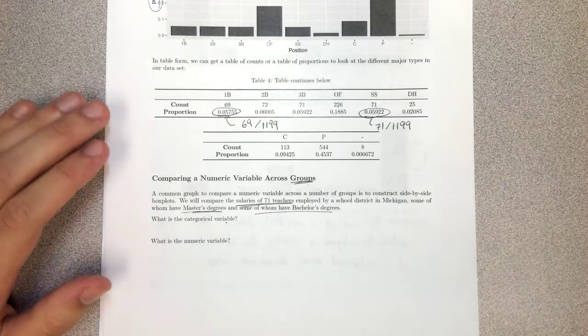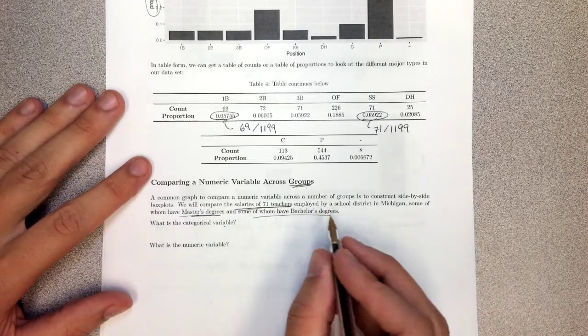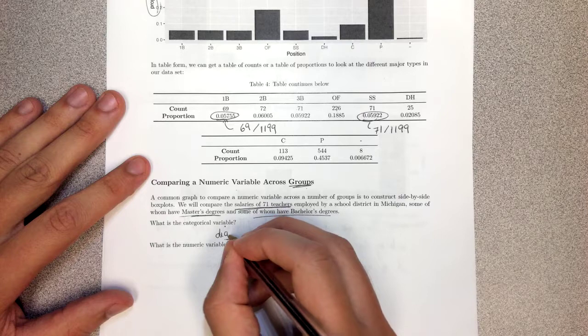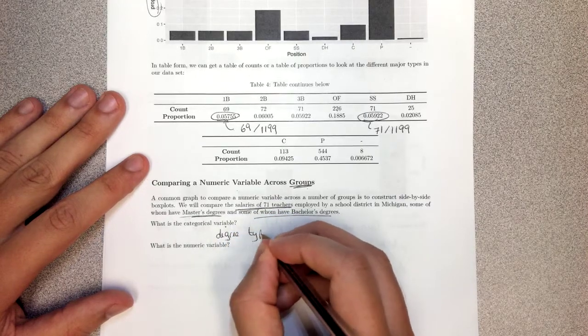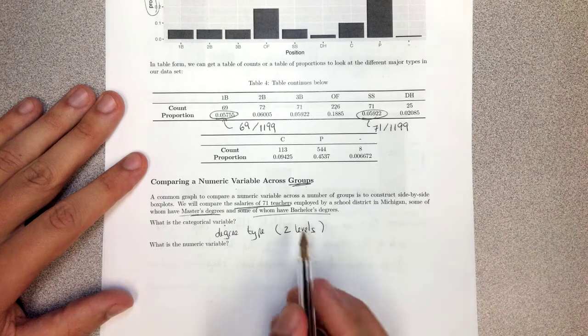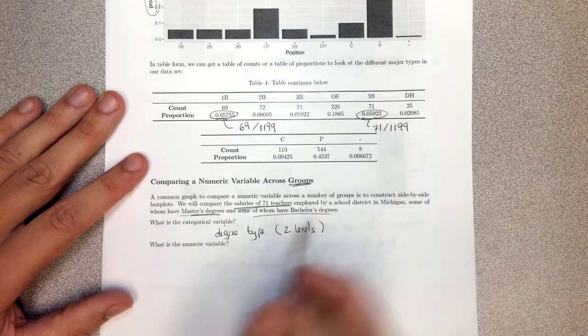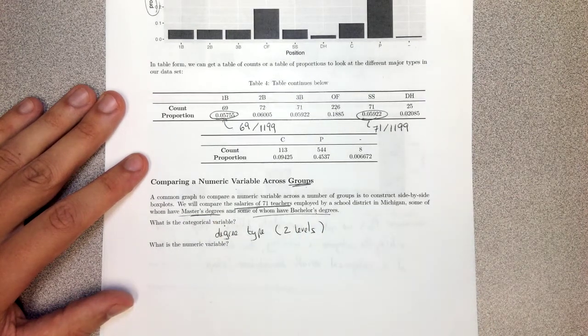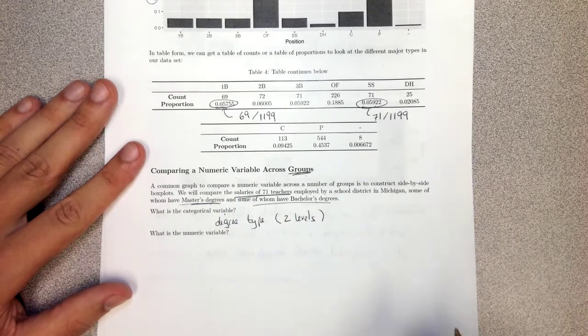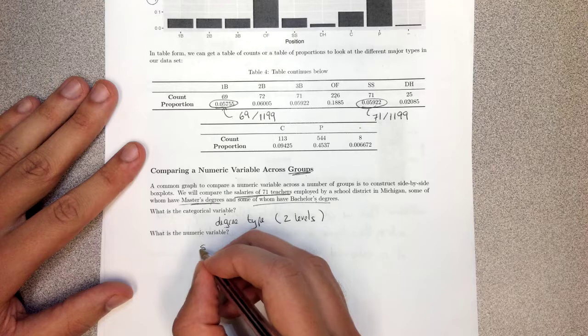All right, so the categorical variable, I'm going to call it degree type. And this has two levels, right? Because it has master's or bachelor's. There are no teachers in the school district who have their PhD. So it's just two different levels. The numeric variable is the salary.